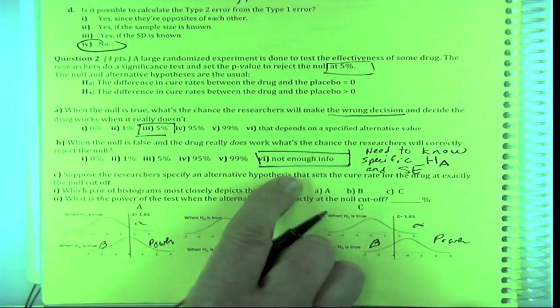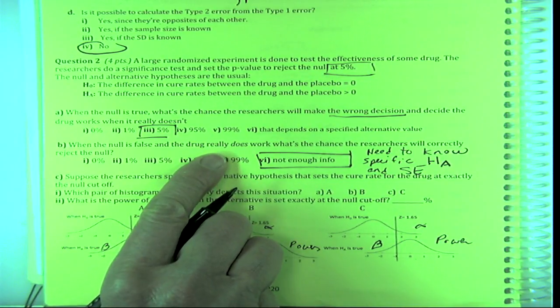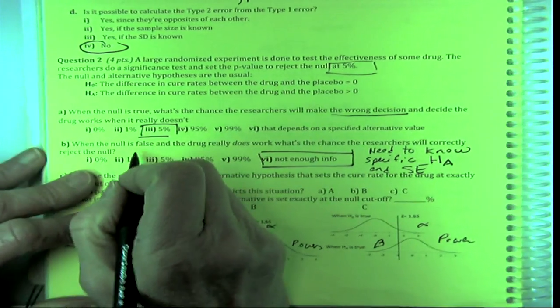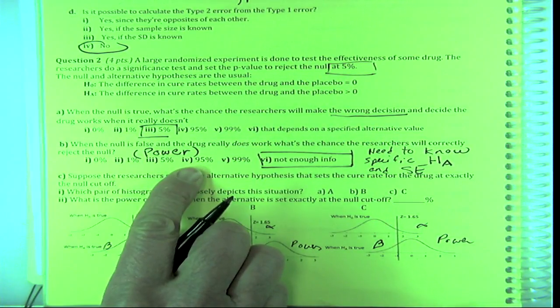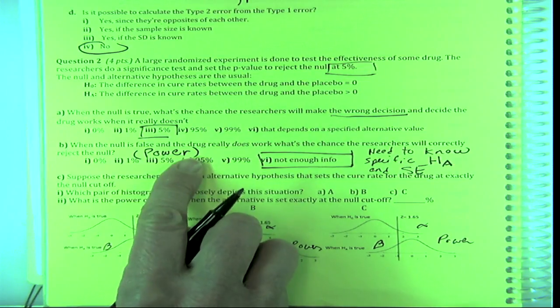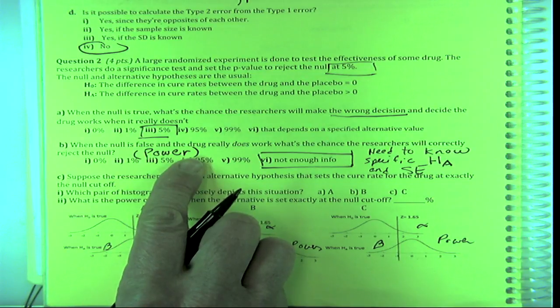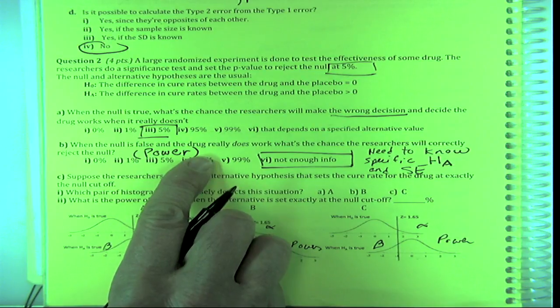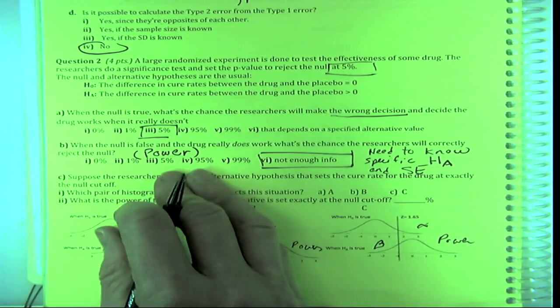That would be asking you for the power of the test. That's what this is asking you for, the power. We've done those calculations, and you should know how to do them. Are they going to be worth a lot on the exam? No. I would probably just give you the information, and then you'd calculate, instead of going through all the steps, you just get the final result. You could calculate either the power or the sample size if I gave you the power.